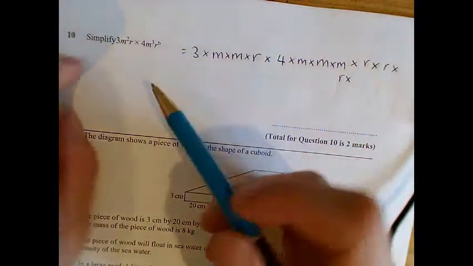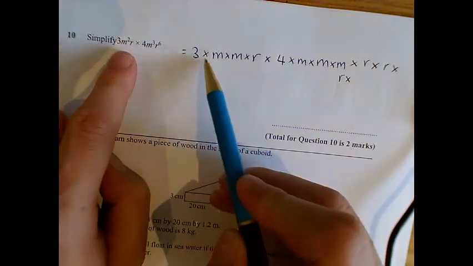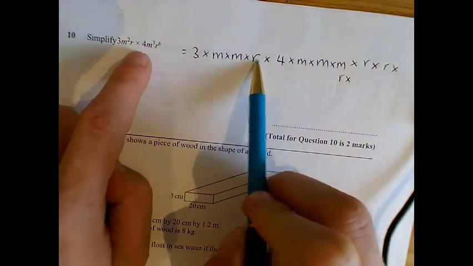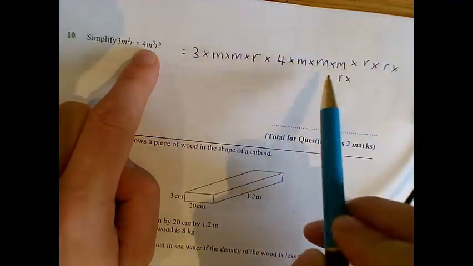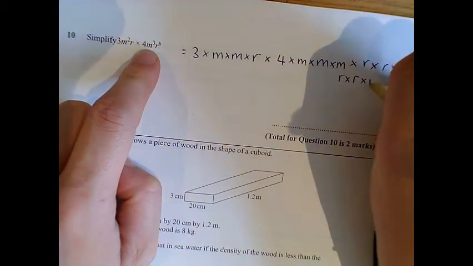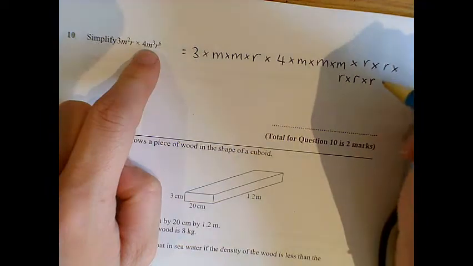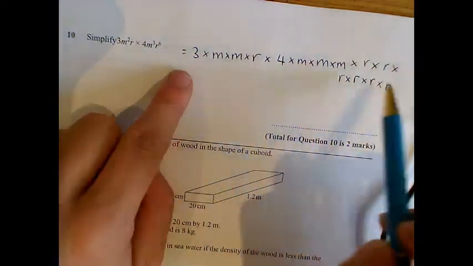Now, we could write this out for what it is. So 3m squared r is 3 times m times m times r times 4 times m times m times m, that's m cubed, times r times r times r times r times r, 1, 2, 3, 4, 5, times r, 6. Okay, and then we can look at all the terms and put them together.